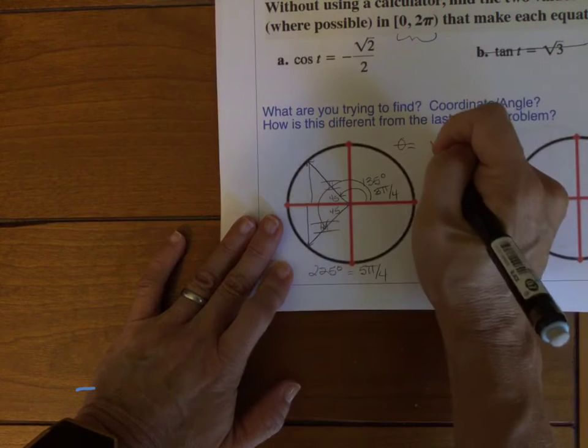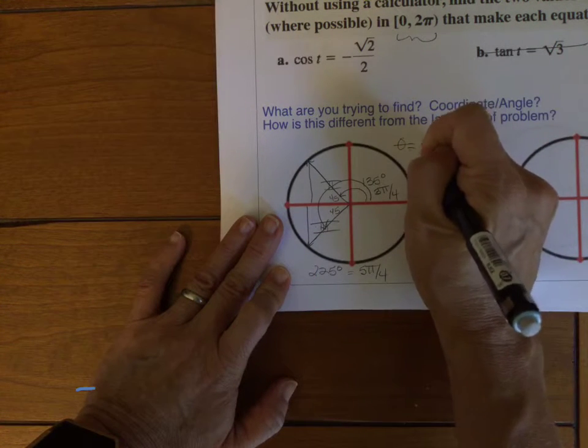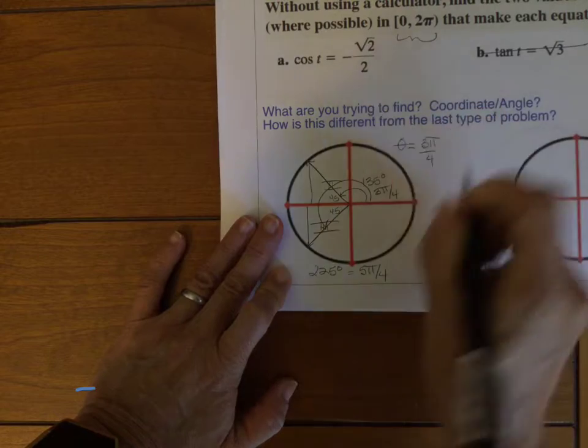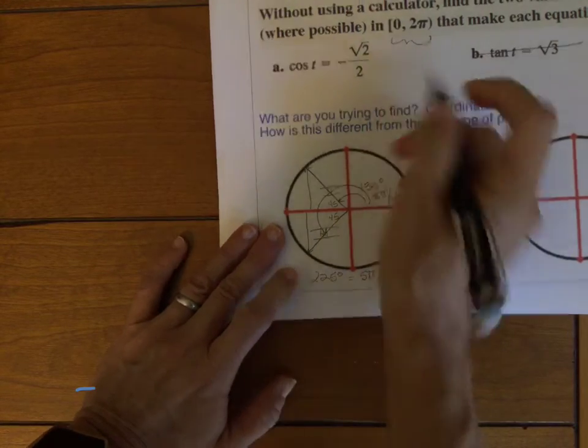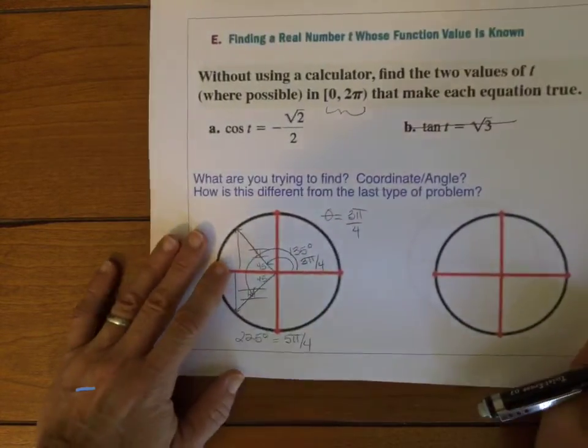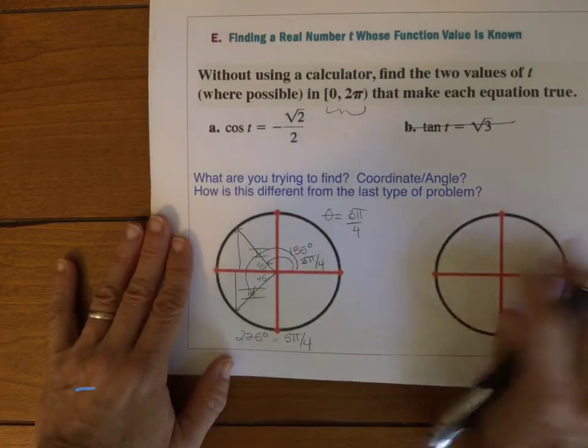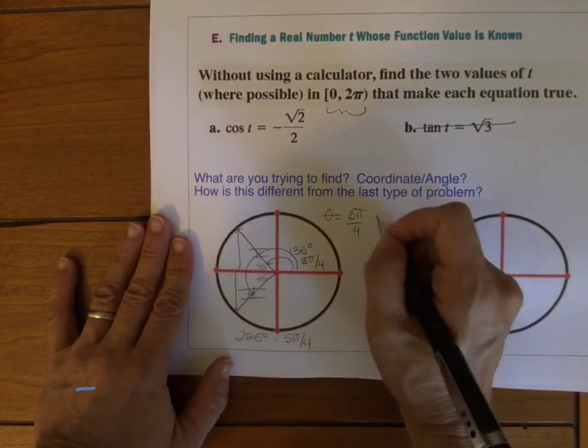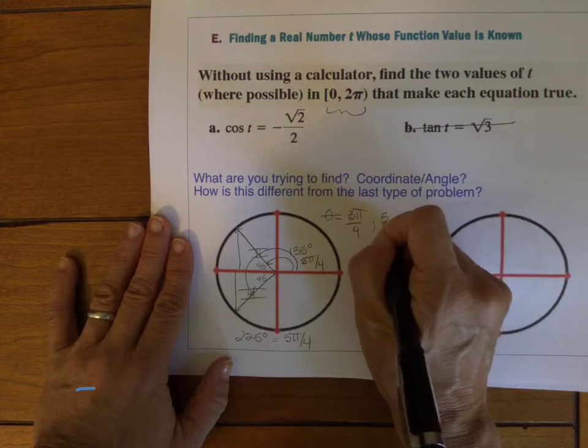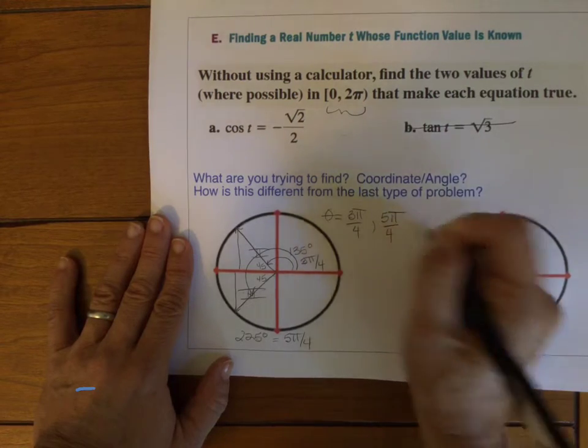So what is my angle in these two cases? Theta could be 3 pi over 4, but because it didn't limit me to a quadrant, it just said, what are all the possible angles that would make this true? Then the other possible angle is 5 pi over 4.